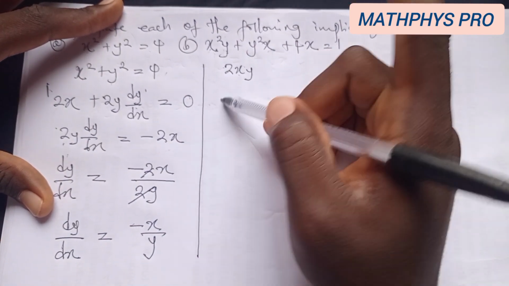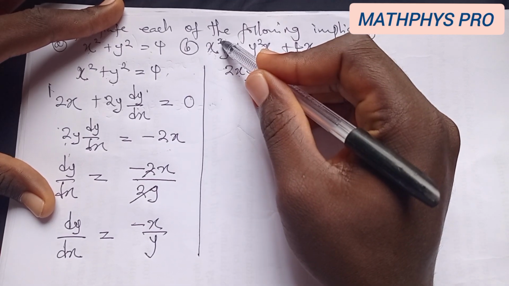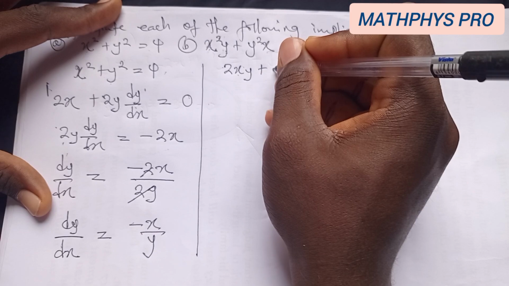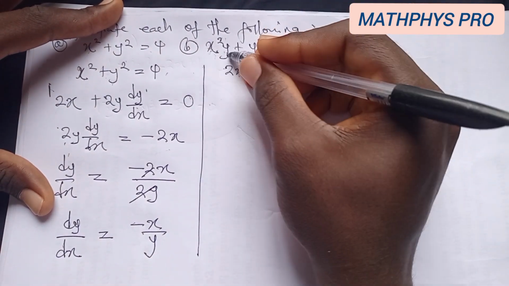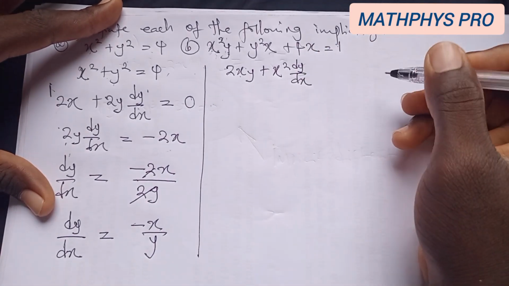If you differentiate y, you have 1, so you add 1 times x squared, which gives you plus x squared, and remember whenever you differentiate y you have dy over dx.